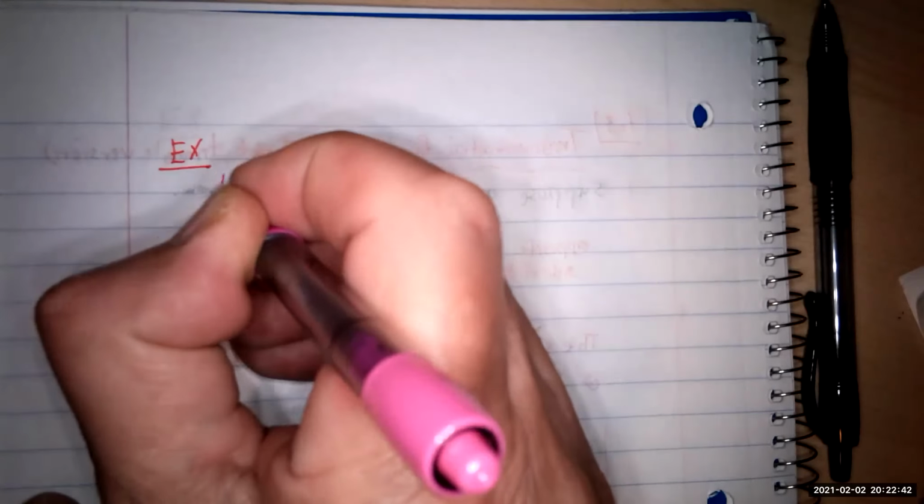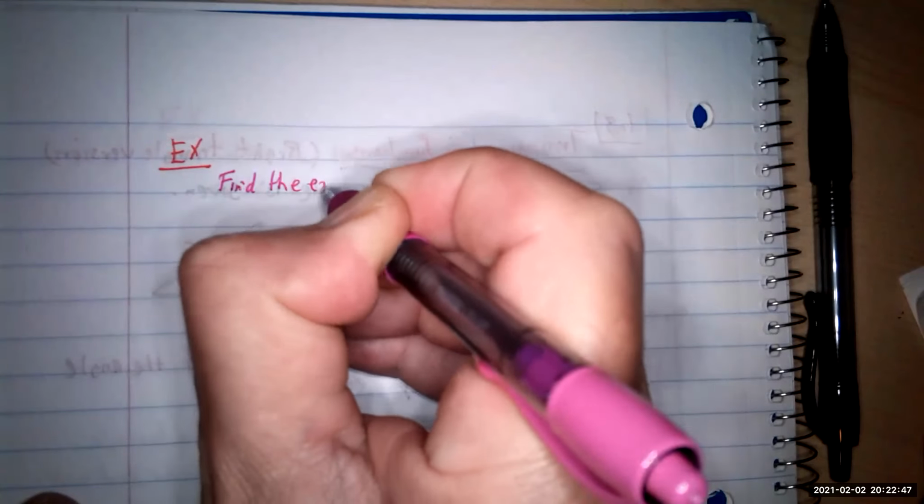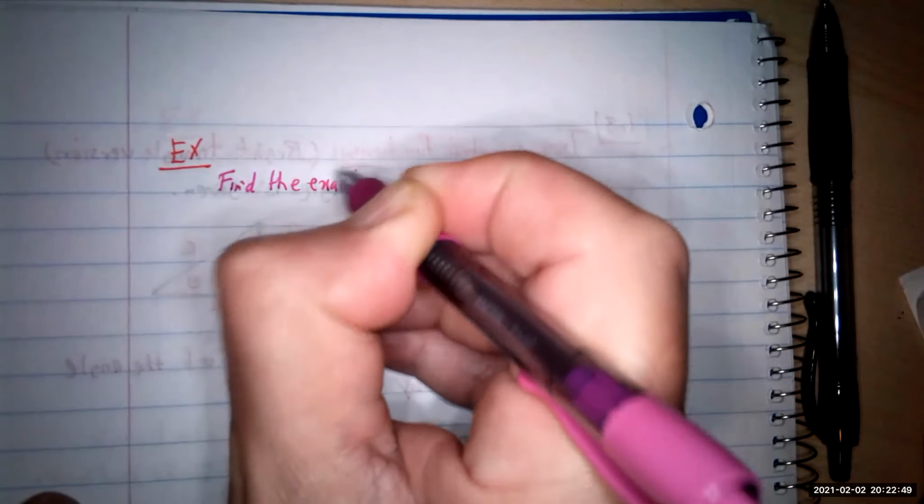Find the exact value. Exact means no calculator. Because they can be done by calculator, but no calculator.